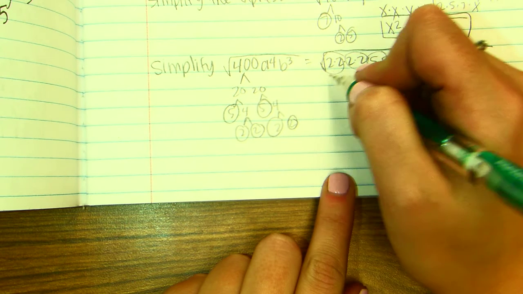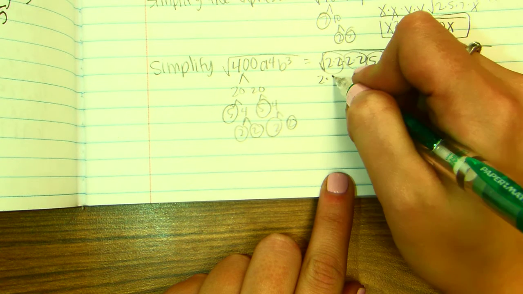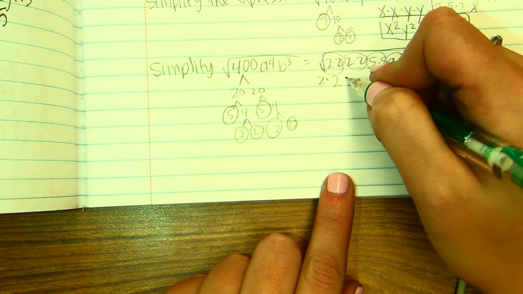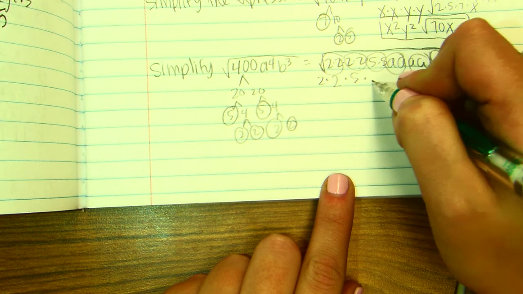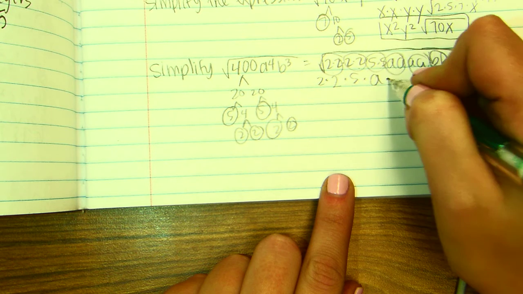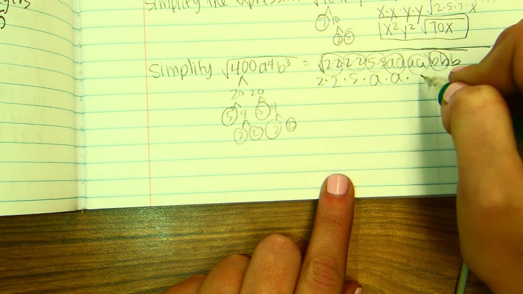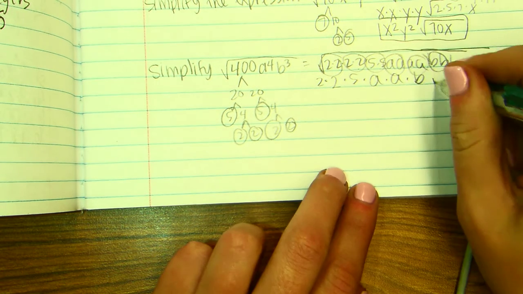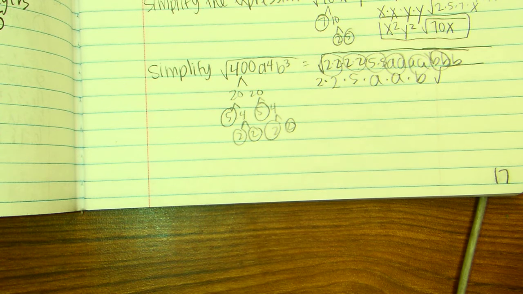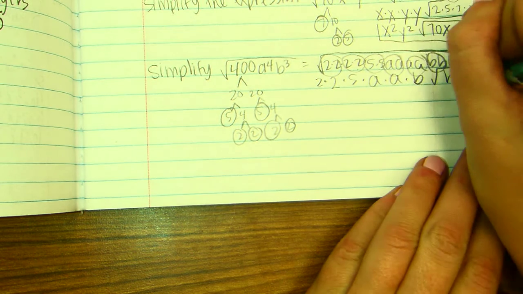This means we pull out 1, 2. This means I pull out another 2. This means I pull out 1, 5. This means I pull out 1a. This means I pull out 1a. This means I pull out 1b. Anything not circled stays inside, so there is still a b left under the radical.